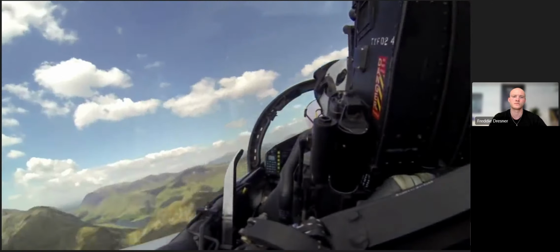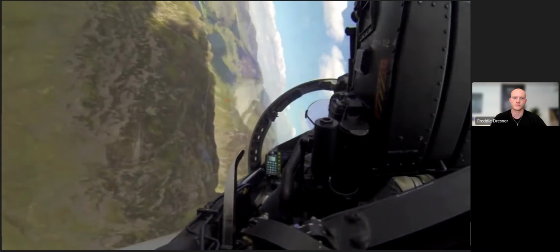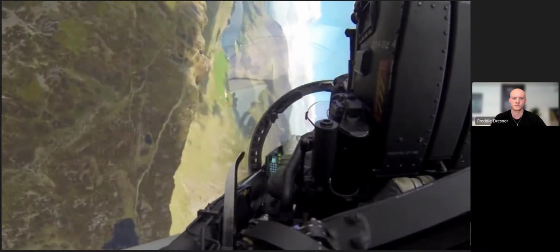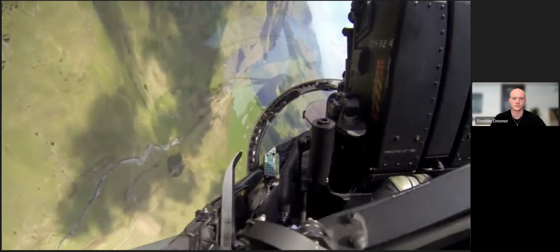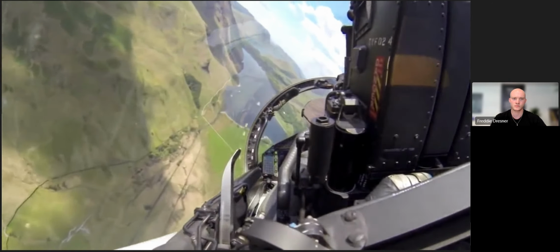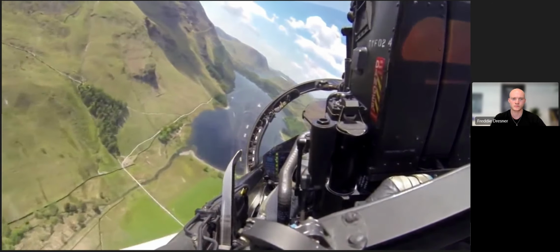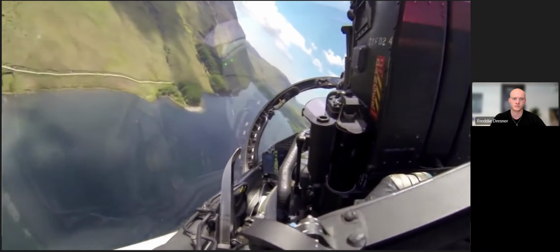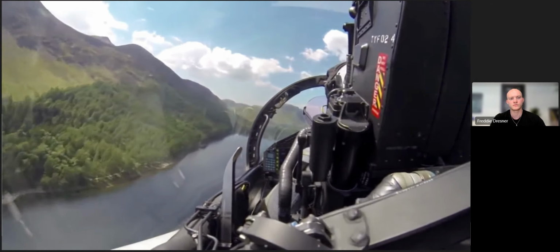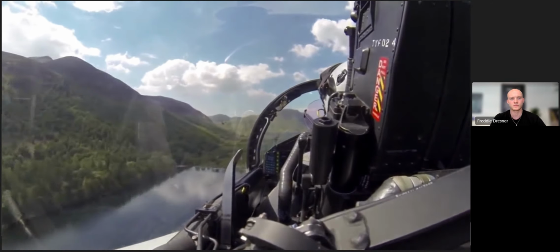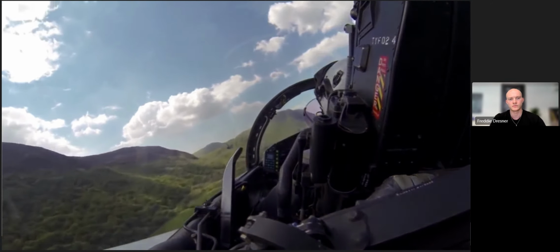Throttles back as we descend back into low level. Low height water reset, and throttles idle. Height 500 feet descending. 400, 350 checks, 300, level 250 feet. Lead 6 o'clock is clear. Quick fuel check, fuel's good for Joker 1.